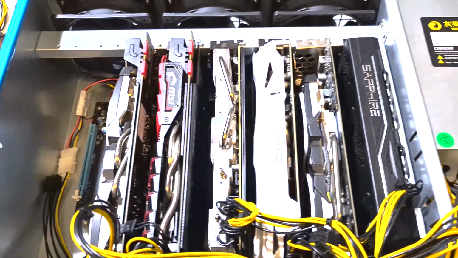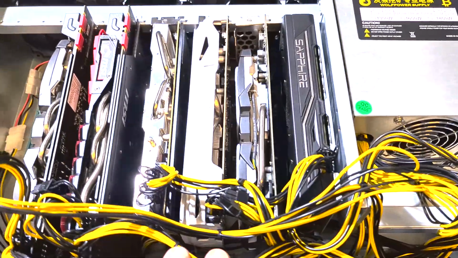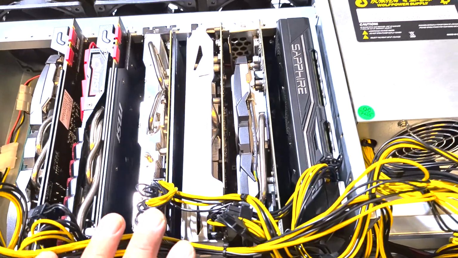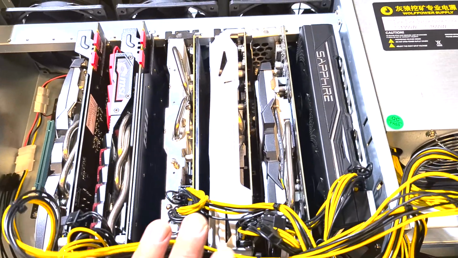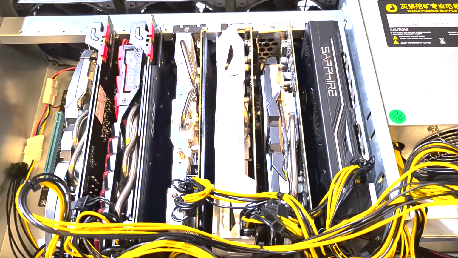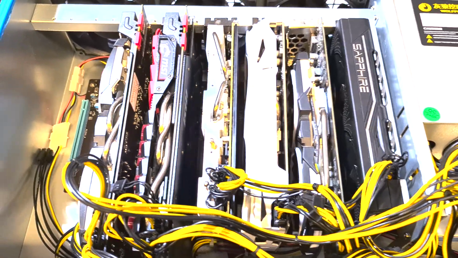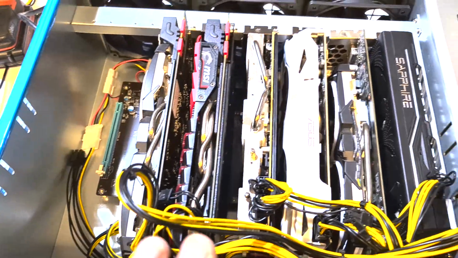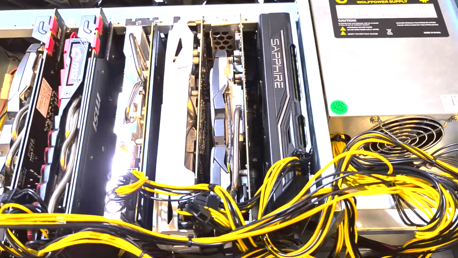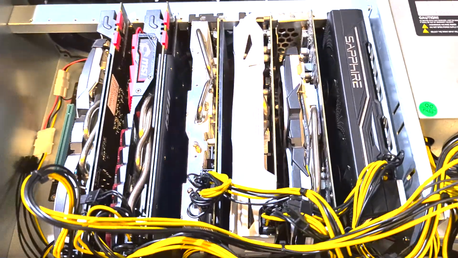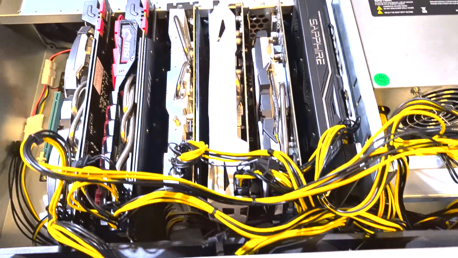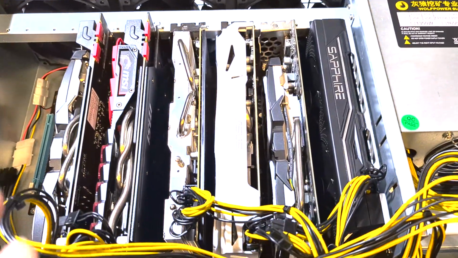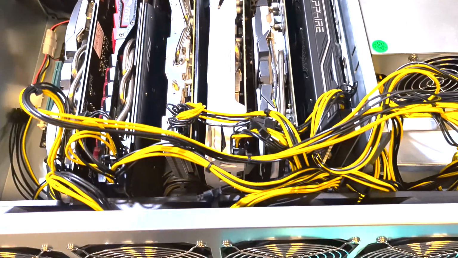But if you want a more accurate testing, then we have to test every GPU separately, and that way we will calculate the most accurate power usage for every hash on every GPU. I might do that in a separate video, but in this video we will calculate what's the best price per hash GPU out of the box.